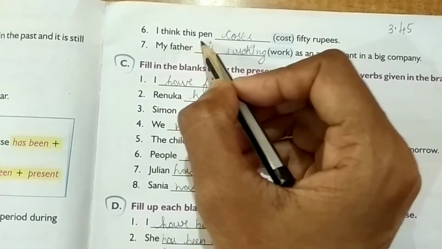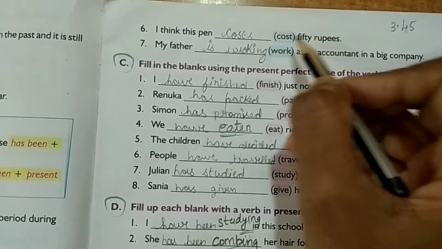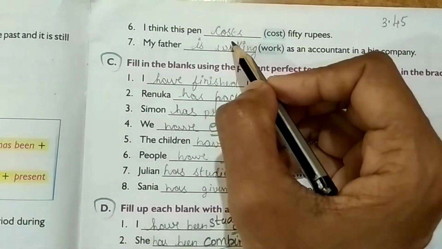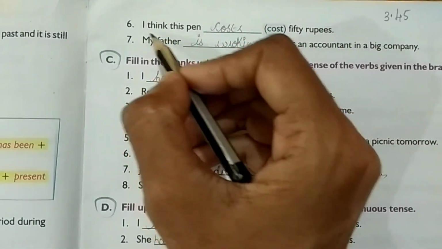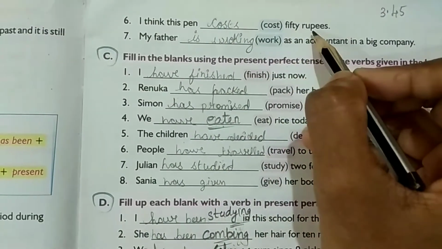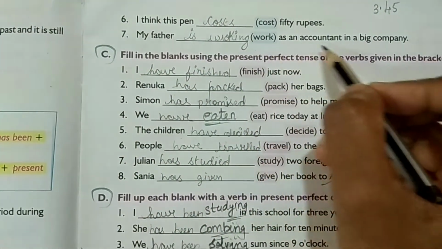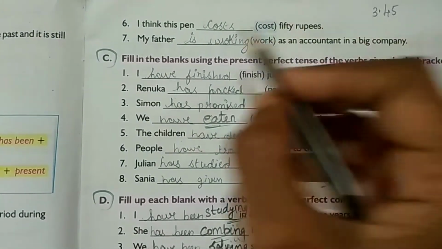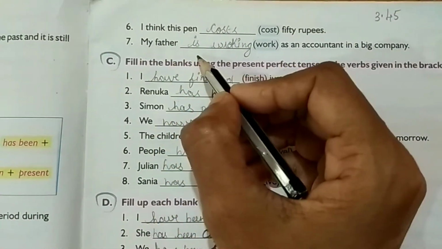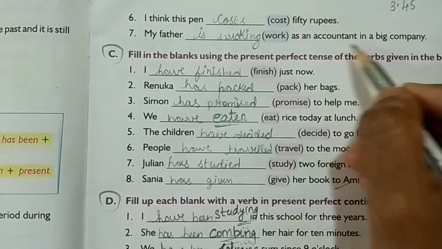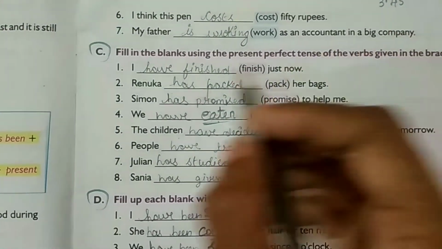Next, sixth one. I think this pen dash 50 rupees, cost, and you can write as cost. This pen cost. I think this pen cost 50 rupees. Next, my father worked as an accountant in a big company. You can write as, my father is working as an accountant in a big company.